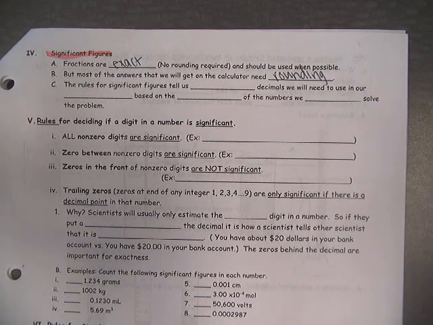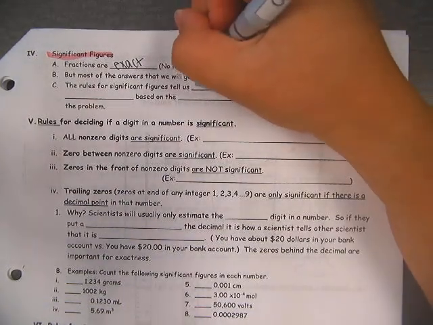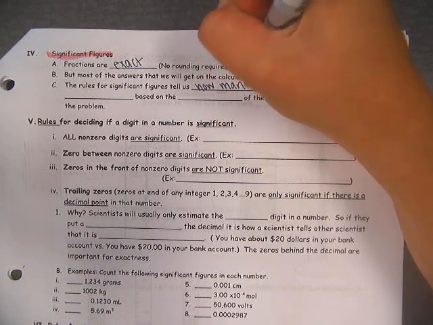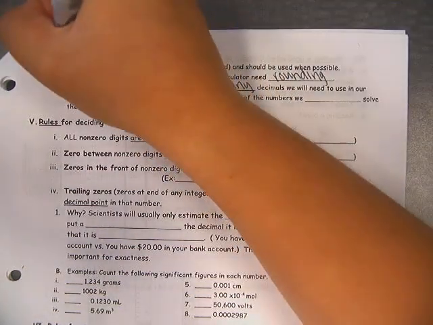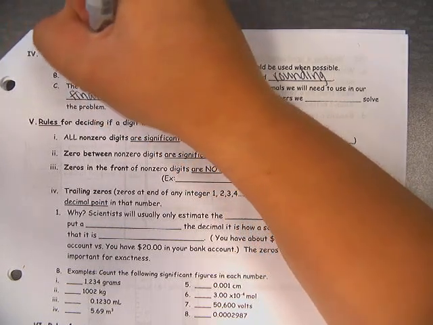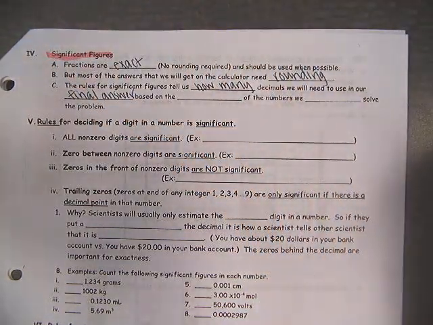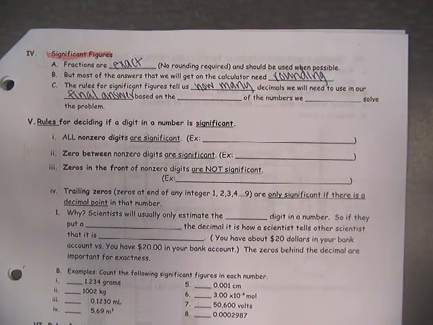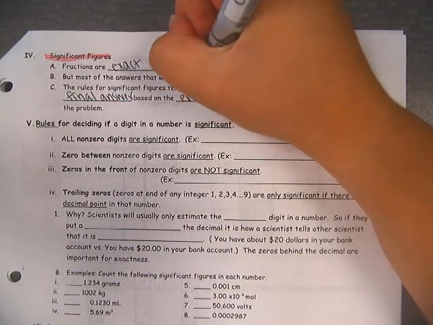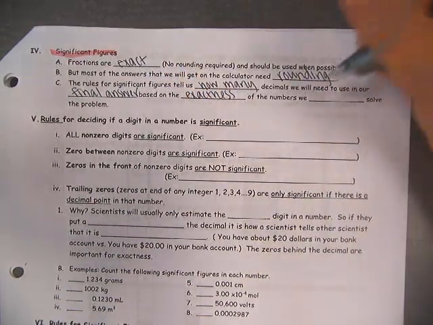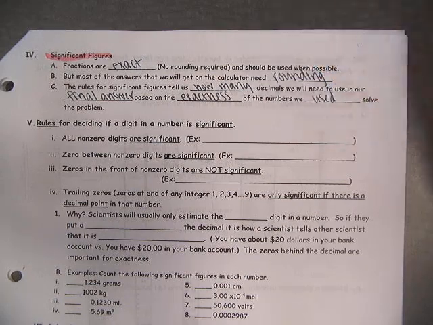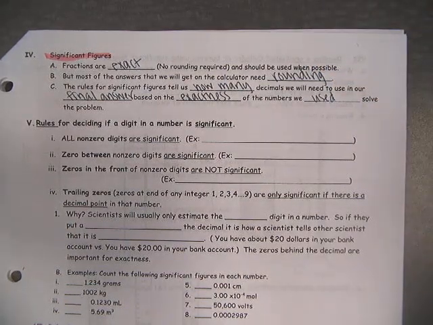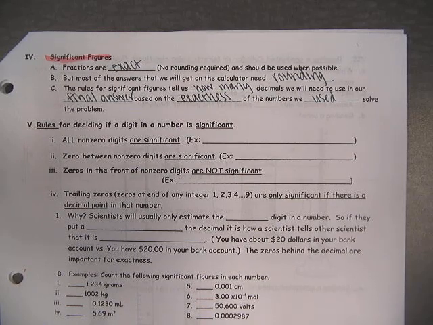The rules for significant figures tell us how many decimals we will need to use in our final answer based on the exactness of the numbers that we use to solve the problem. So there are several rules for deciding if a number is going to be significant, and you need to memorize these rules. So we'll go through them carefully, and then we'll make like a little cheat sheet for ourselves.